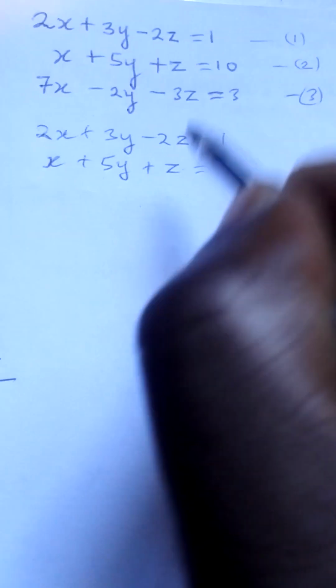For me, I would choose the z, and then x and y are left behind. So in order to eliminate z, here is a negative 2, and in equation 2 there is a positive 1. So we're going to have to make these two coefficients the same.